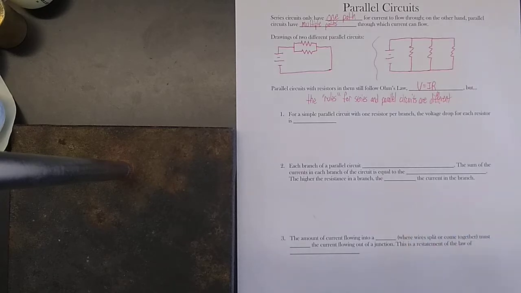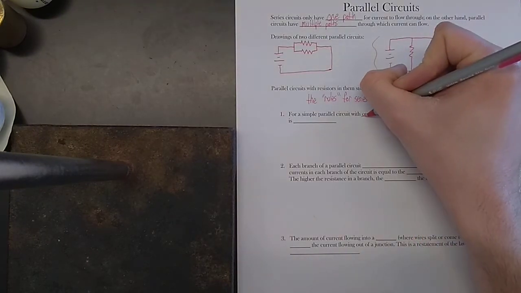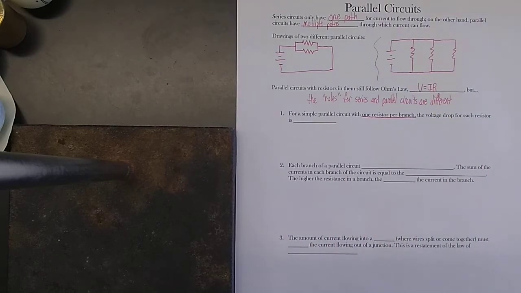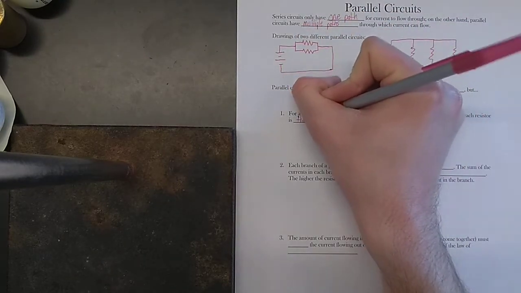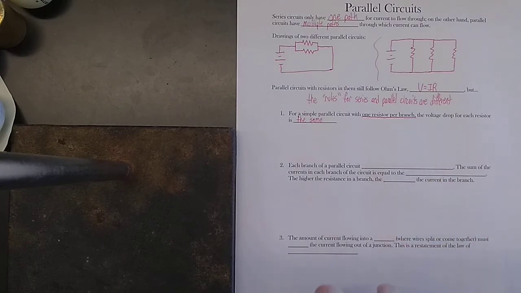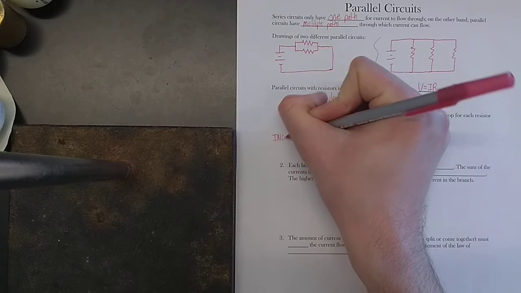All right, rule number 1 for parallel circuits. For a very simple parallel circuit with 1 resistor per branch, we're going to focus on this. Circuits with 1 resistor per branch. By branch, we mean the multiple paths that it can take. The voltage drop for each resistor is the same. I'm going to do 2 things. I'm going to draw you the same circuit twice, and I'm going to show you how to correctly analyze it and the incorrect way. We're going to start with the incorrect version so that you can avoid it.